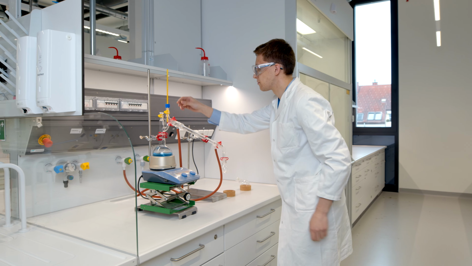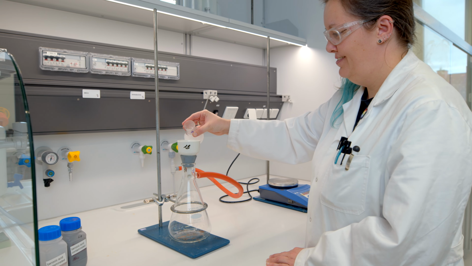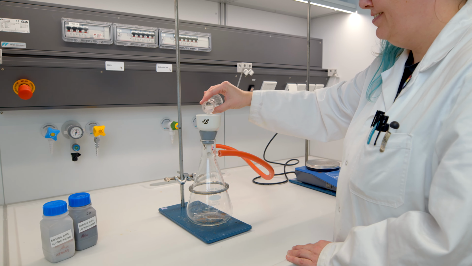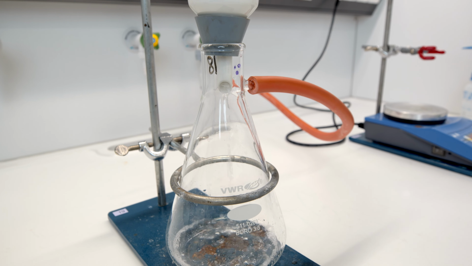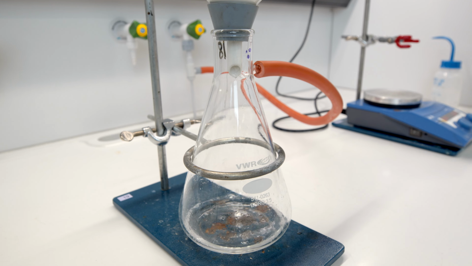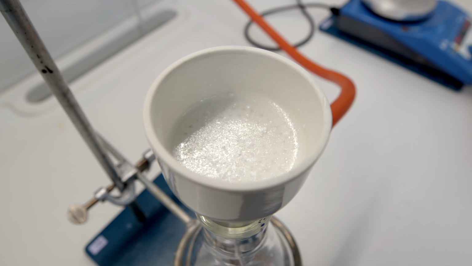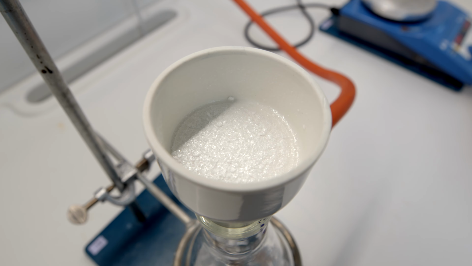Purification is an essential part of chemistry and of every experiment. What you see here is recrystallization. If you want to purify a solid compound, recrystallization is the method of choice and also one of the really important tools when it comes to industrial processes.